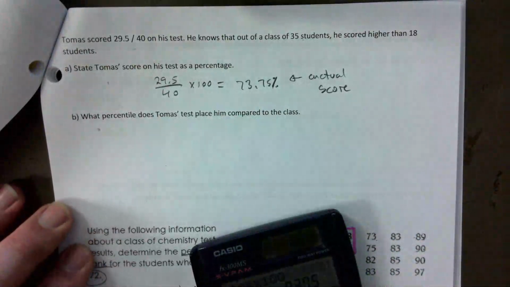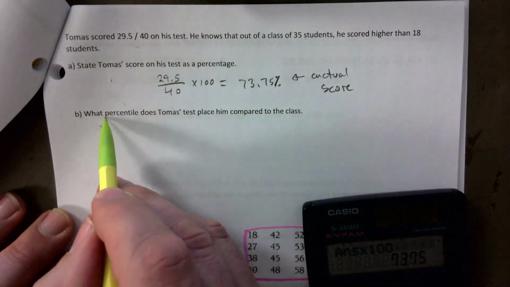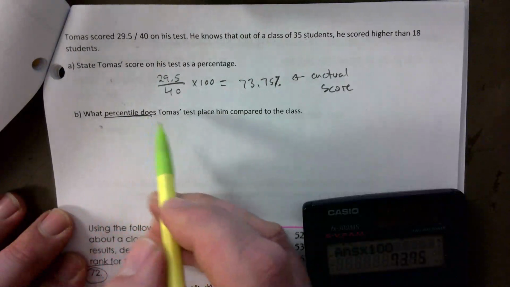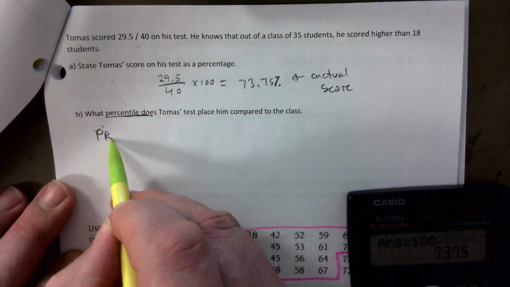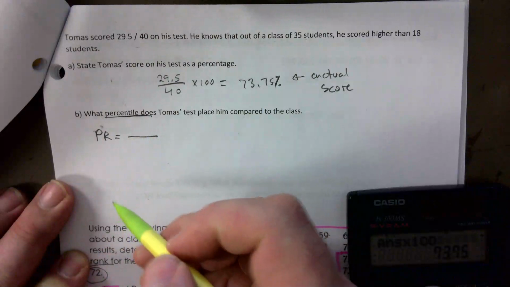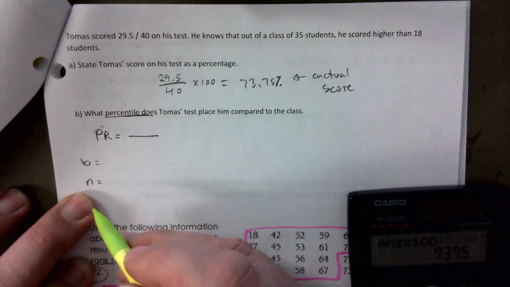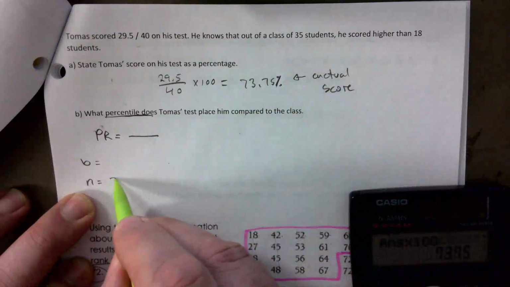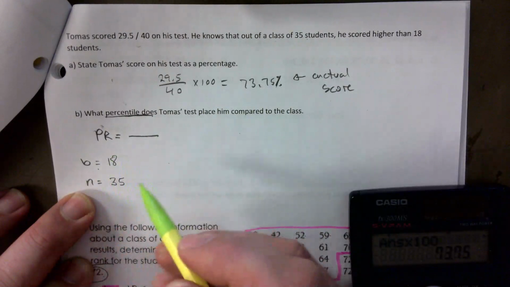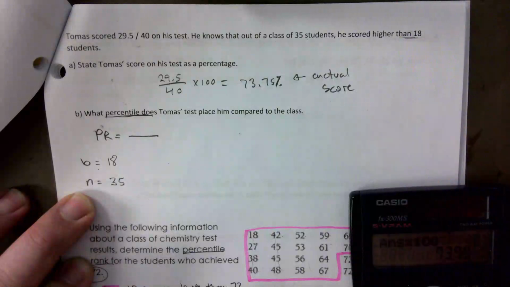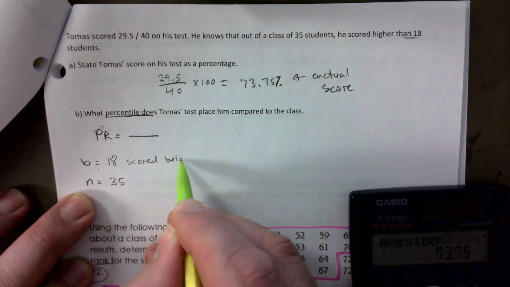Okay. Actual score there. But as soon as you see what percentile or percentile rank does Thomas's test place him compared to the class, you know you have to use this formula. And again, B, N. What's our N again? We have how many students in this class? 35. And B, he scored higher than 18. He scored higher than 18. That means 18 are below. Scored less, right? Scored below Thomas.